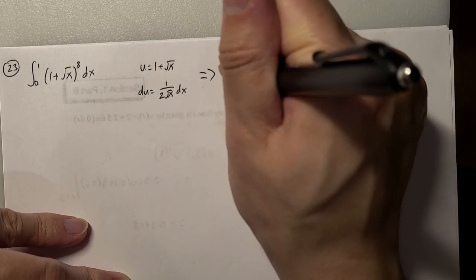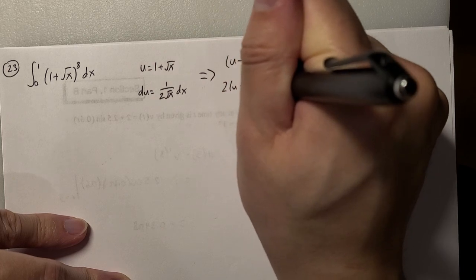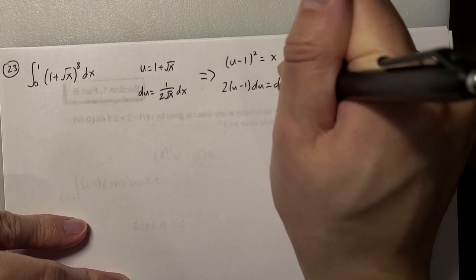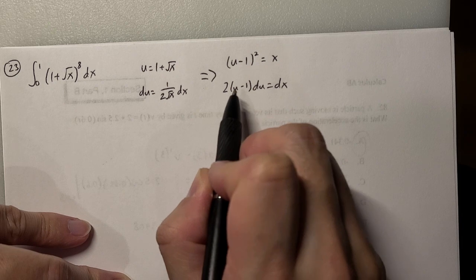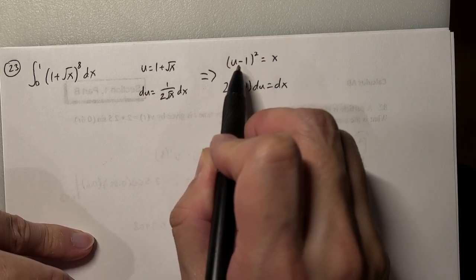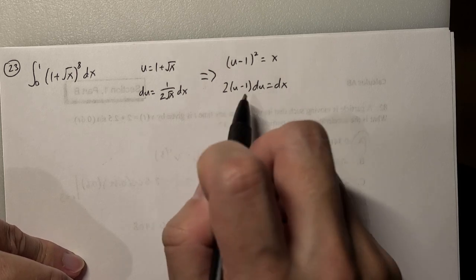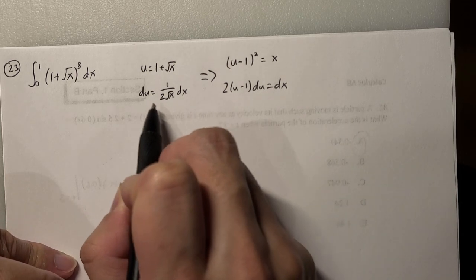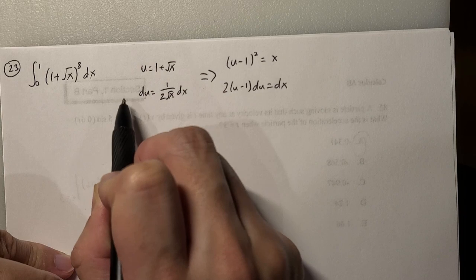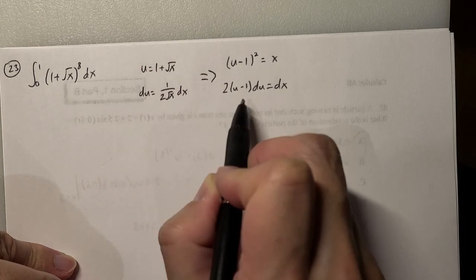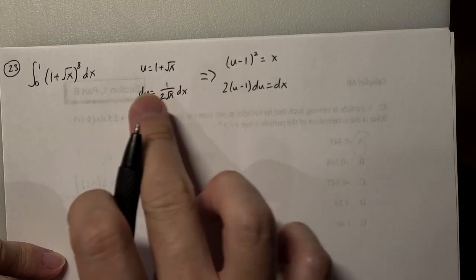So we differentiate from here, it'll be 2 times u minus 1 du is dx. We need the chain rule. Don't forget the chain rule: the derivative of u minus 1, which is 1. So this is much nicer. We would get the exact same thing if we move this to the other side. It'll be 2 root x, and how do we get root x? It is u minus 1, which is exactly the same thing. So you can do it either way.